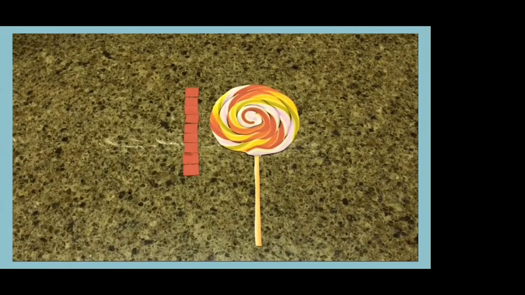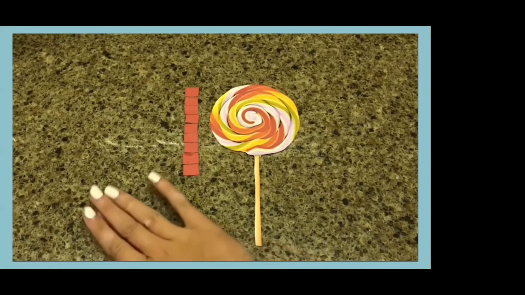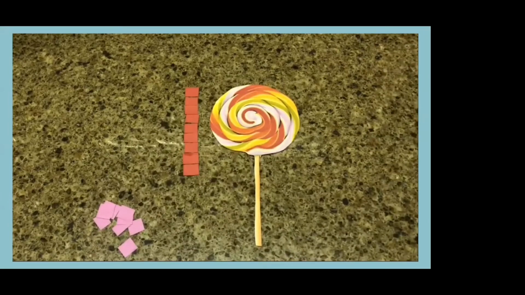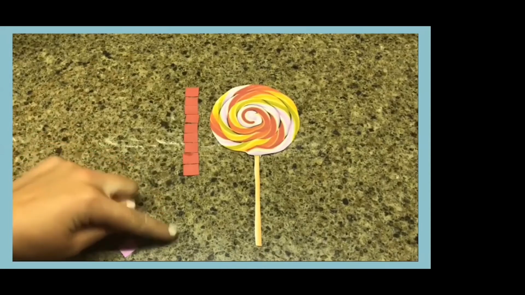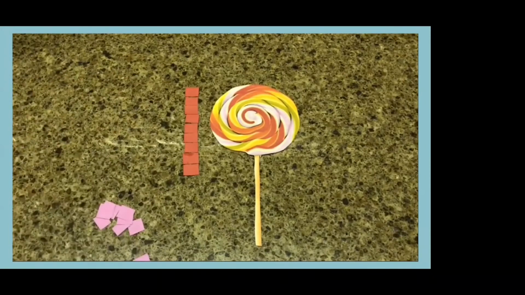All right, so now we need to find out how many pink ones she used. So we know we started with 9 and the total is 15. So how can we find the rest? Let's count on. So we have 9 right here. Let's just continue the counting until we get to 15. Ready?